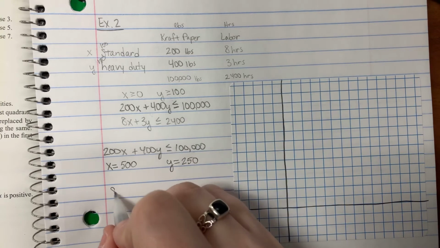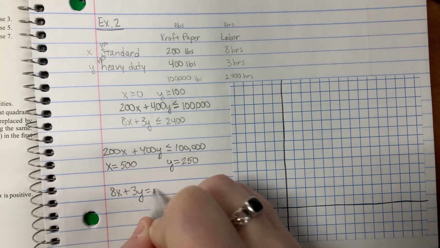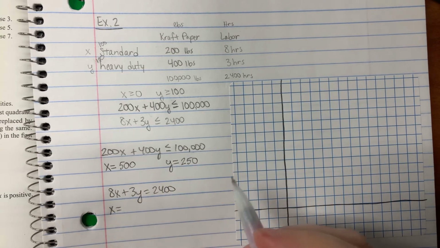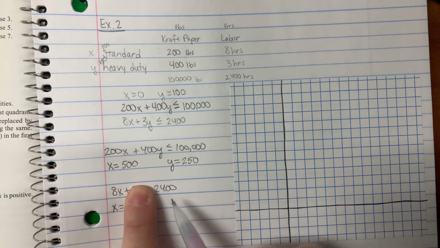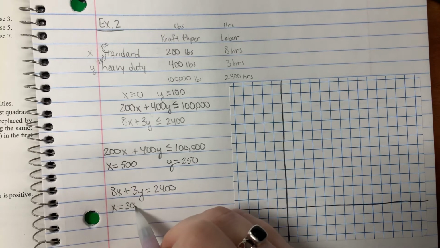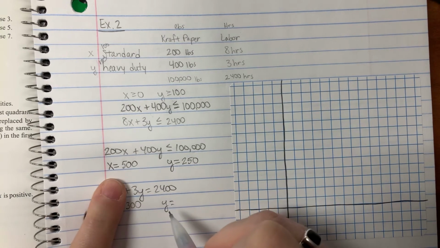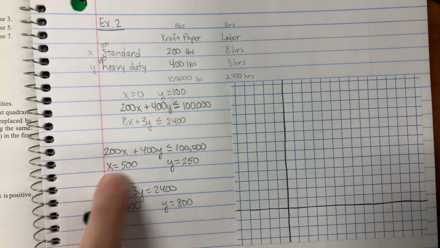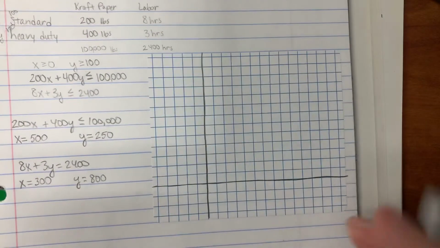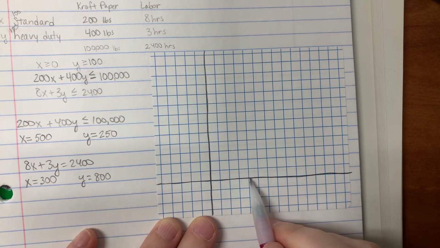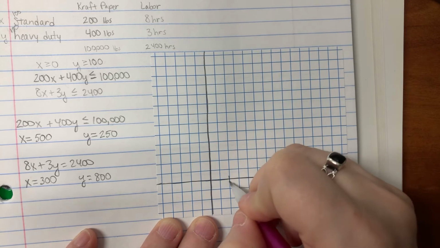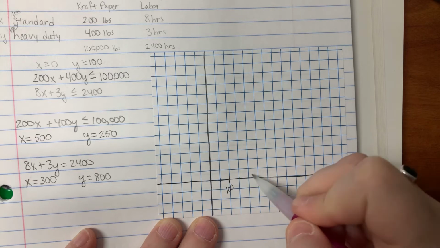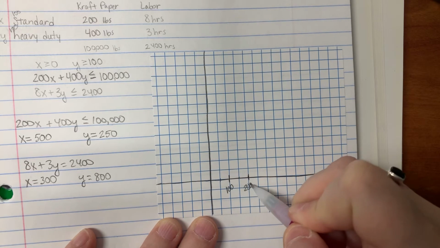And then my second set, my 8x plus 3y equals 2,400. My x-intercept on that one, if I cover this up, I get 300. And my y-intercept, if I cover this up, would be 800. So I need up to 800 on my y-axis, and I need up to 500 on my x-axis. So I'm going to go every other line and mark it as 100. So I'm really counting by 50s, but I'm only going to mark my hundreds.